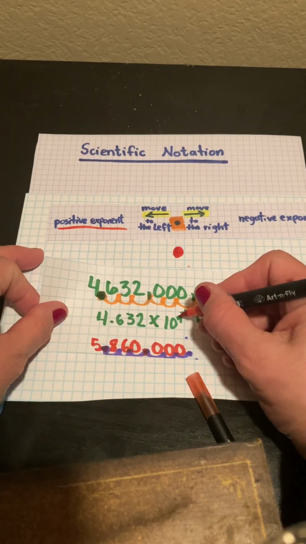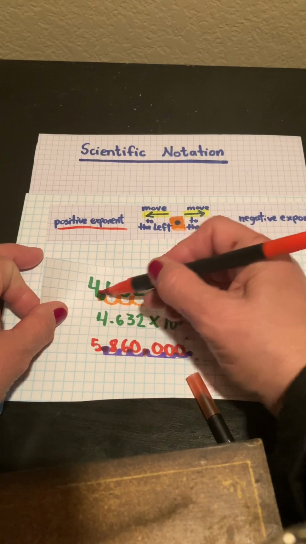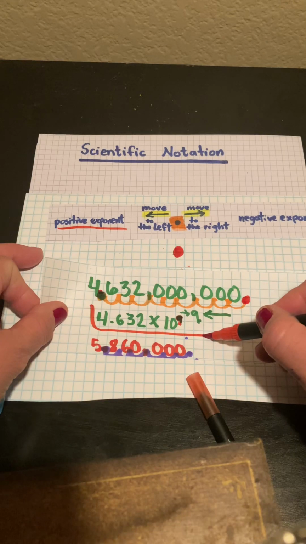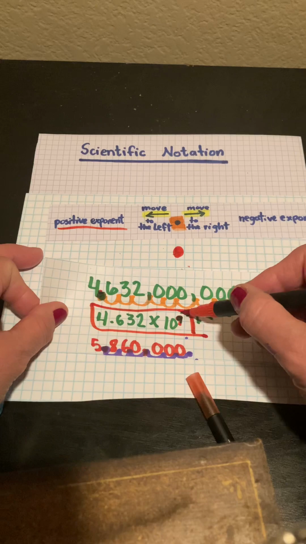Remember? It was 10 to the 9. We went from here to here, and then our scientific notation number is right here.